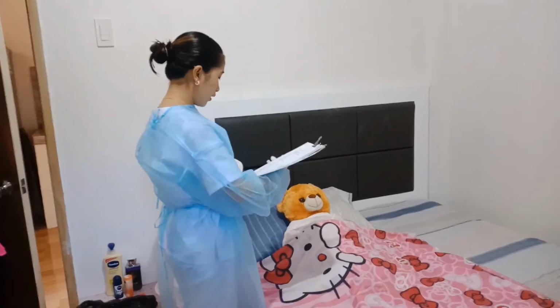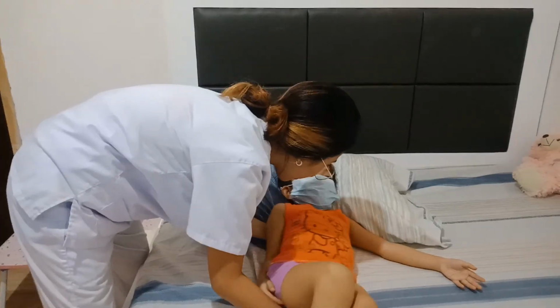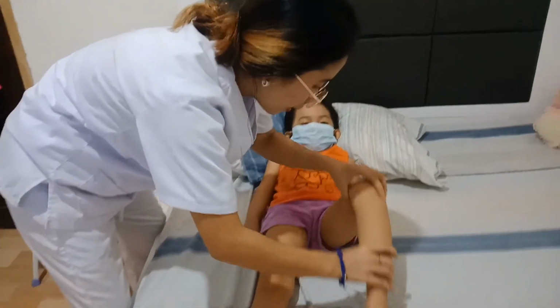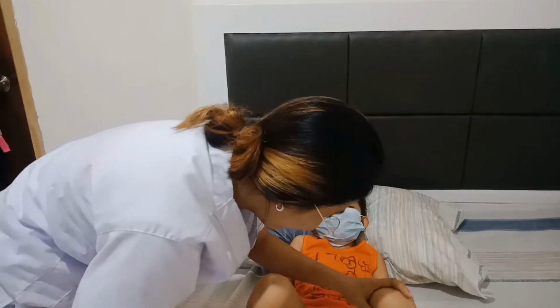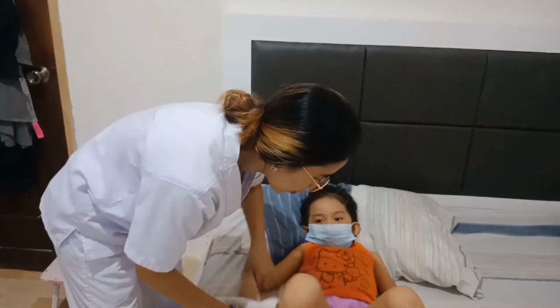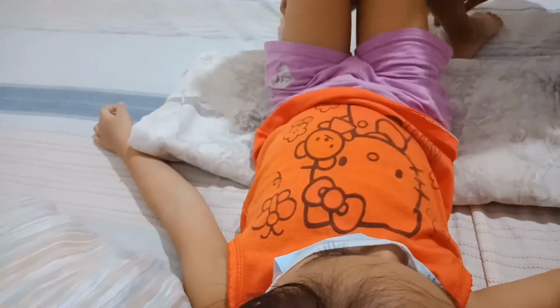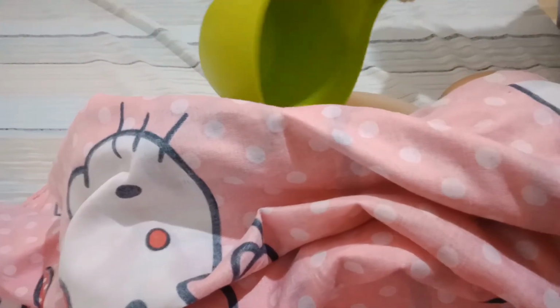Identify the client and explain the procedure. Provide for privacy. Place the client in dorsal recumbent position. Place a rubber sheet under the client's buttocks and place the client on a bedpan. Drape the client. For a female, use a diamond drape, wash hands and put gloves on. For a female patient, flush the perineal area with warm water.